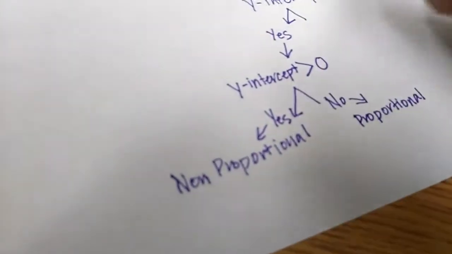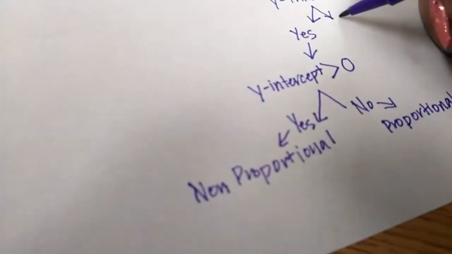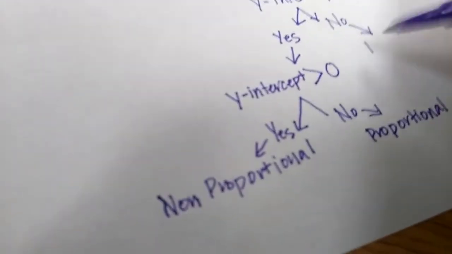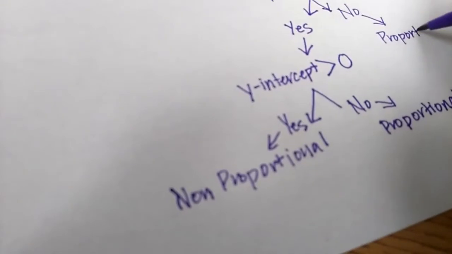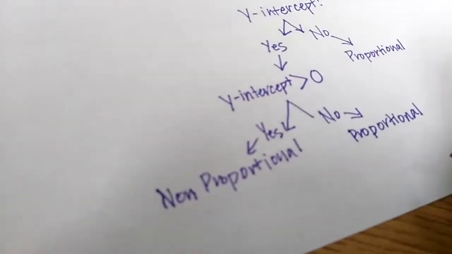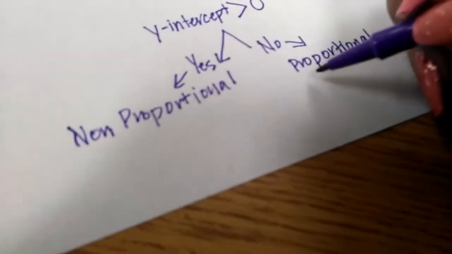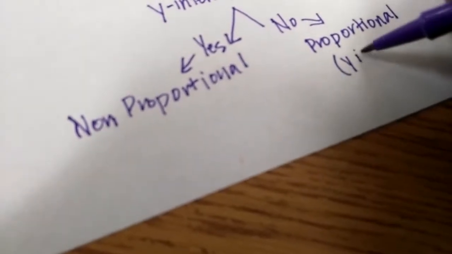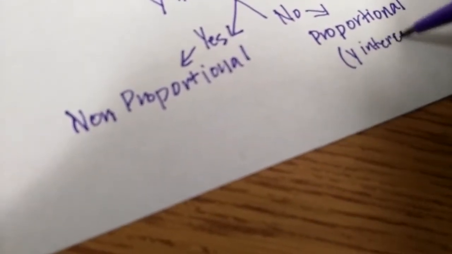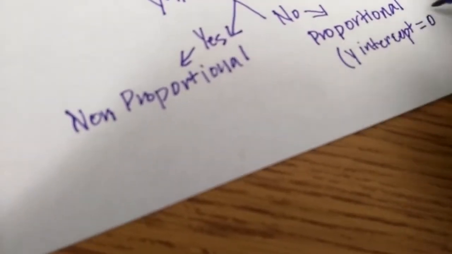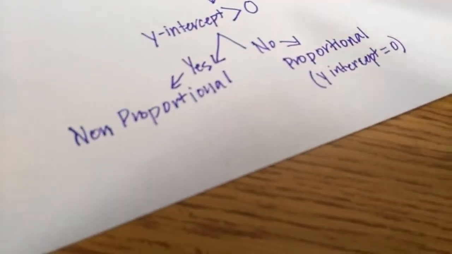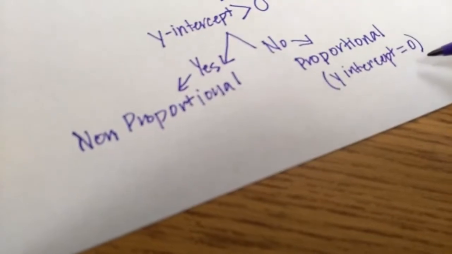Okay. Let's go back up here. If there is no y-intercept, then it is proportional. And just down here, you want to make yourself a note that it is proportional if the y-intercept equals 0, okay? So remember, if it's not there, it's proportional. If it's there but it's 0, it's still proportional. If it's anything larger than 0, it's non-proportional.